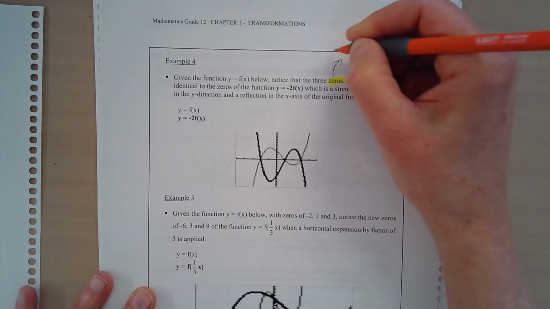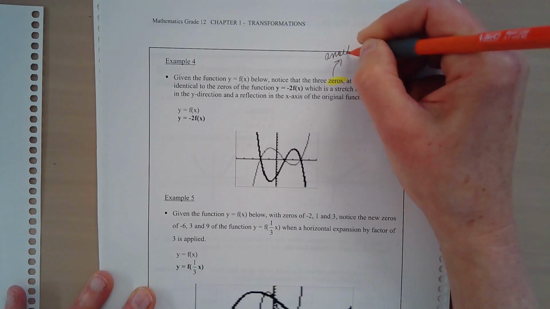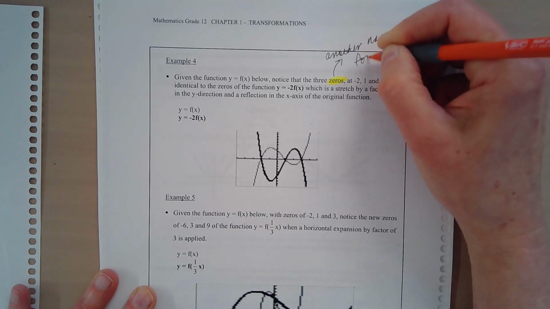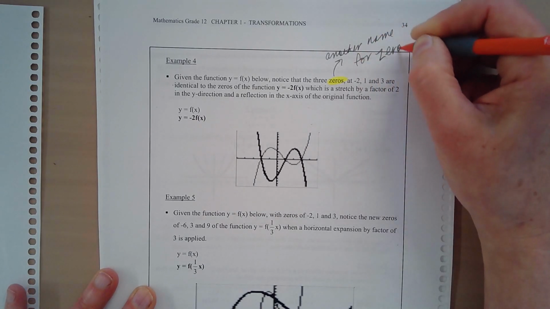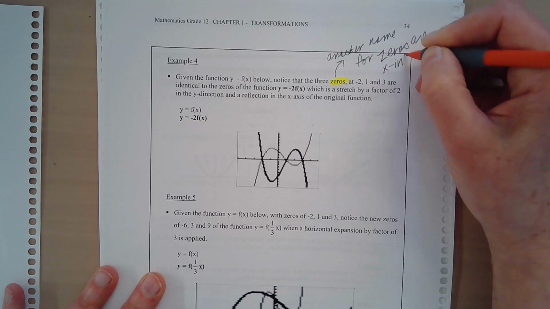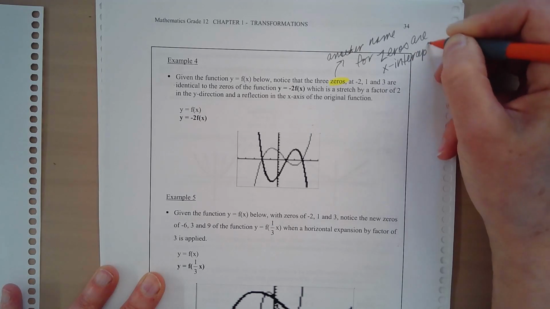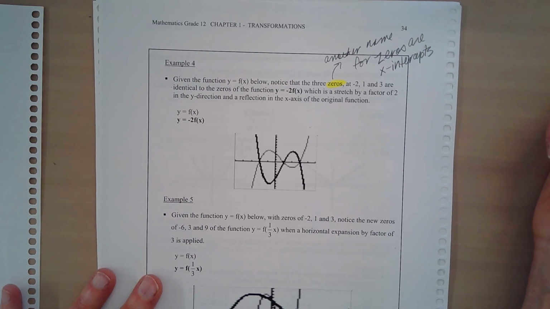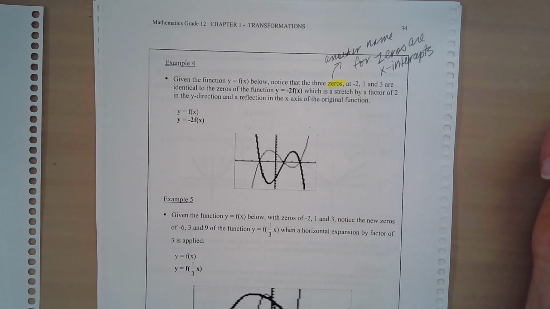Another name for zeros are x-intercepts. So this book uses the word zeros. Assignments and tests will use the word zeros or x-intercepts. I think we're more familiar with the term x-intercepts, and that's more meaningful for us.